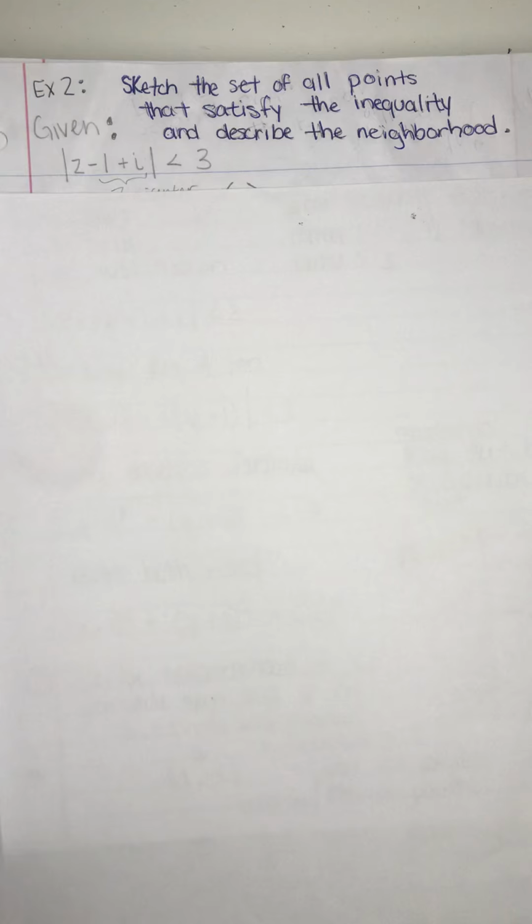So again, you are given a complex variable, the modulus of z minus 1 plus I less than 3. First step is what we know. And again, we know that z equals x plus iy, and we use substitution.